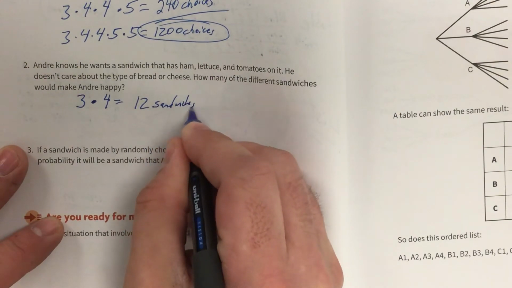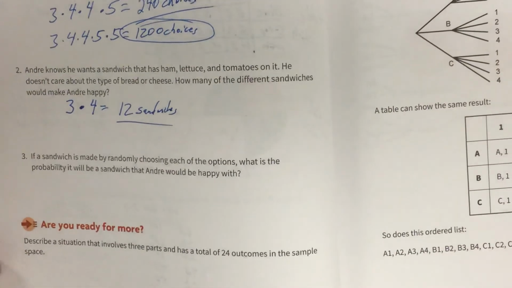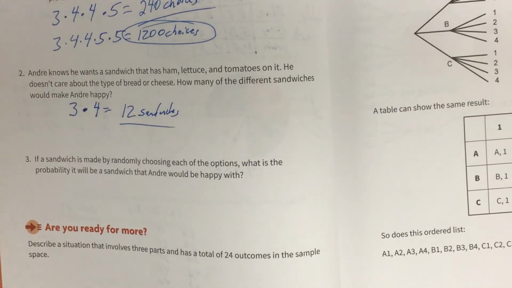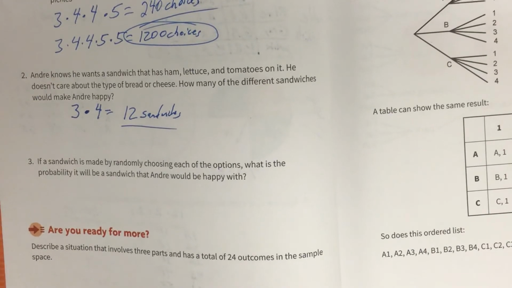That's exactly right, Jared. If a sandwich is made completely at random, now tying this together with what we did yesterday, what's the probability that Andre will be happy with his sandwich?